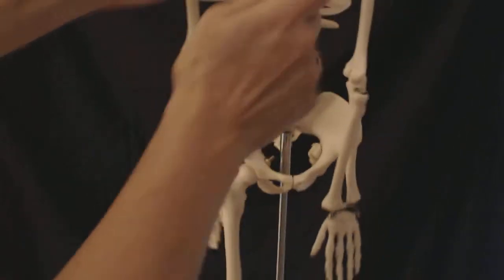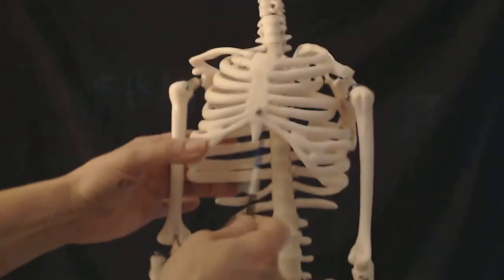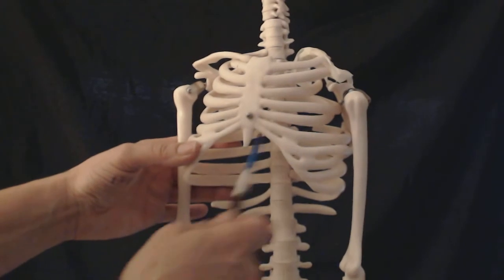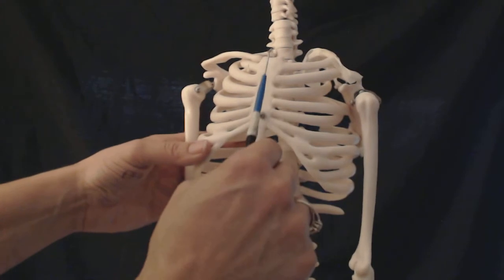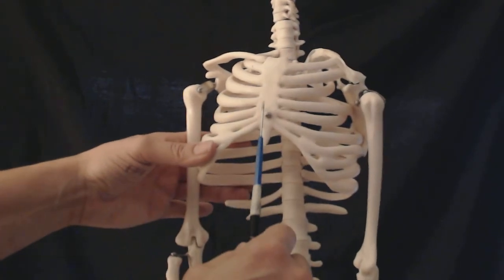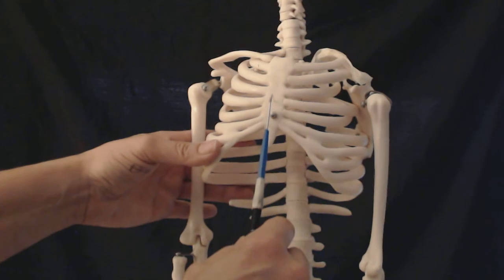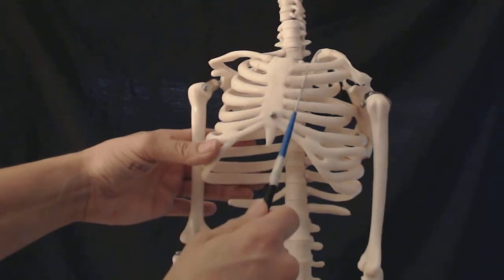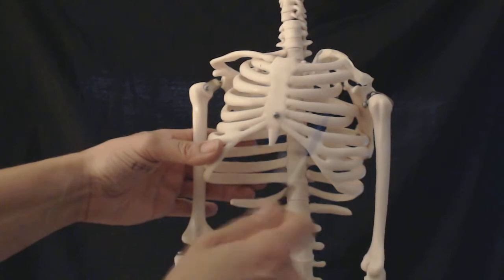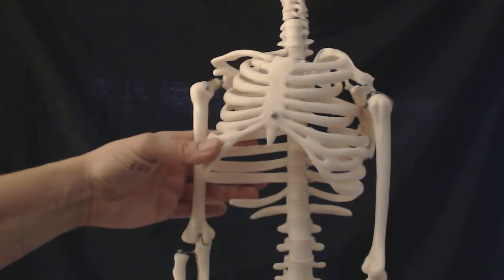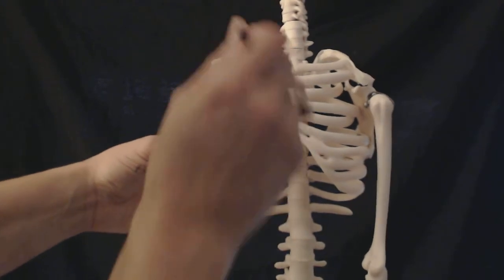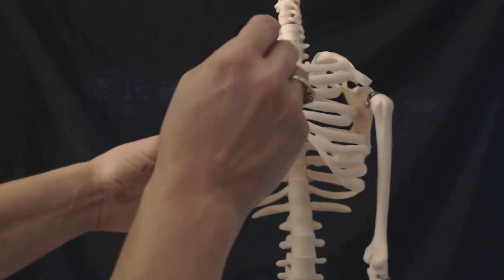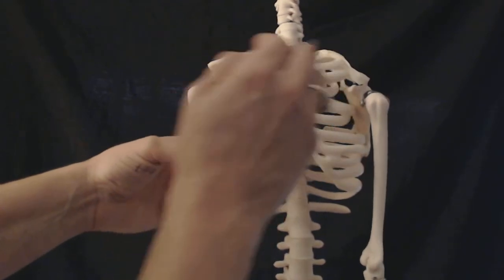The thoracic cage, which is falling apart again, I apologize, houses and protects the internal organs, and it supports the ribs and the sternum. They serve the function of protection and support. The adult sternum, or breastbone, lies in between and articulates with the two clavicles, and mine's missing.